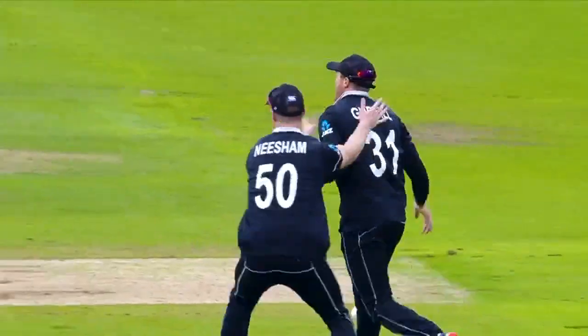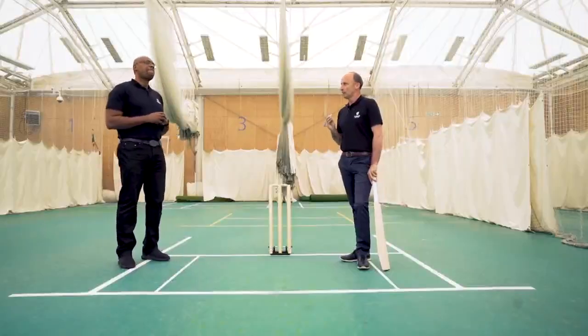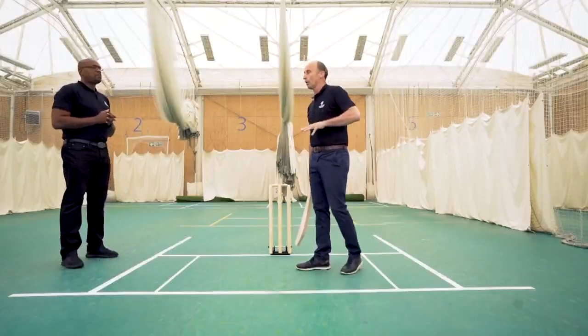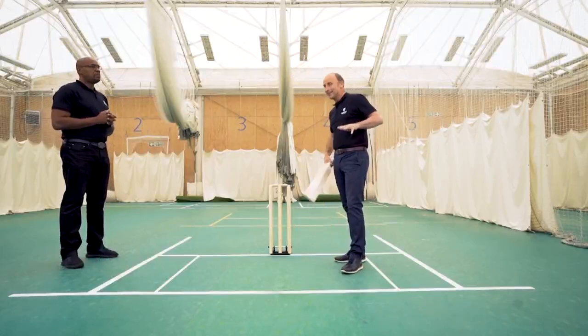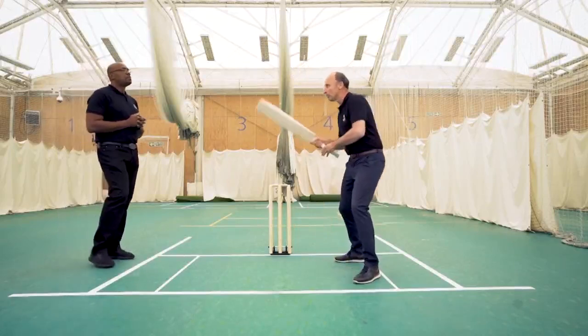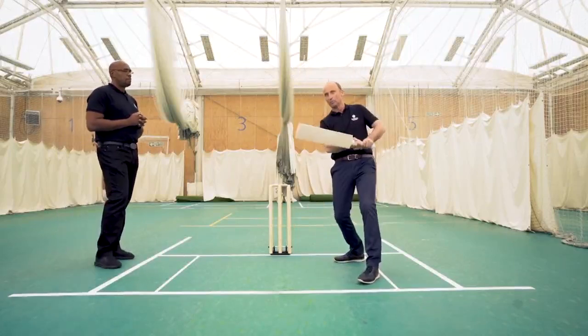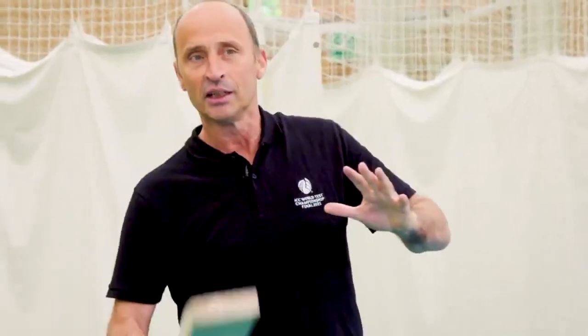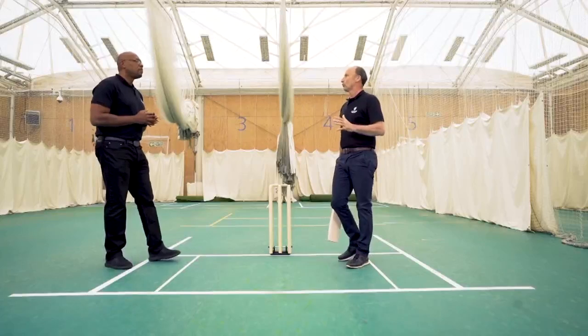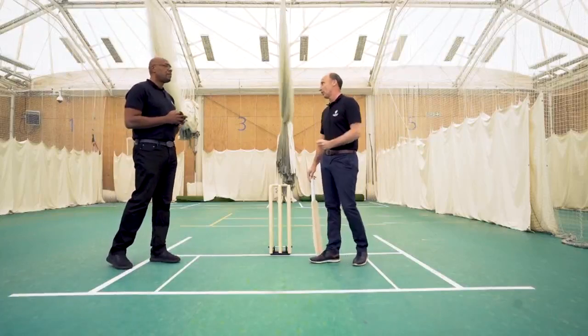The other thing about the bouncer is the pace of a bouncer. You mentioned the slower ball bouncer. I know as a batter, if you're facing a 140k compared to a 130k, there's a lot of time difference there. You've got a bit more time with the 130k to put it away. 140, it really hurries you. Can any bowler bowl a bouncer, or do you need to be genuinely fast?